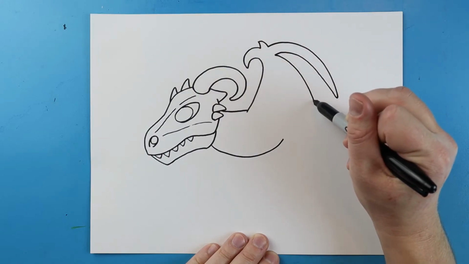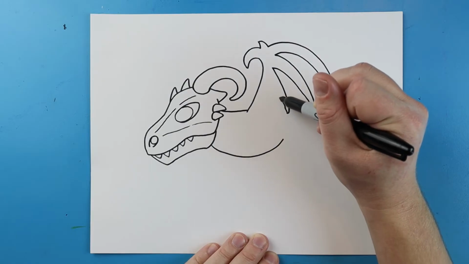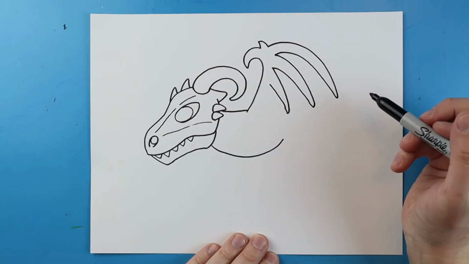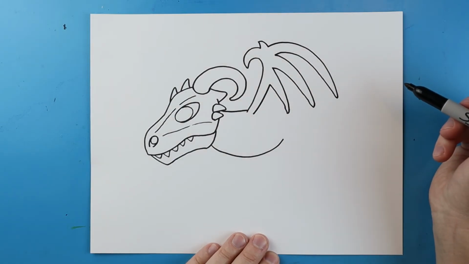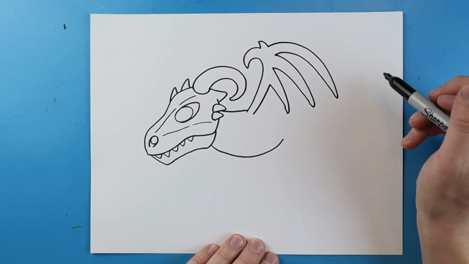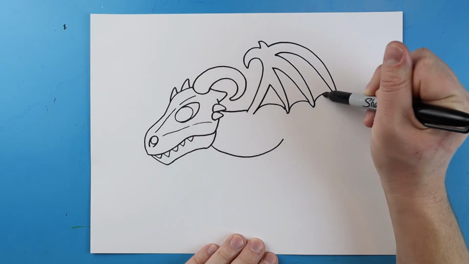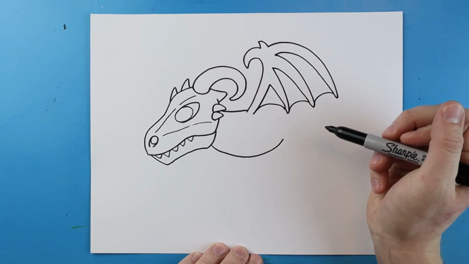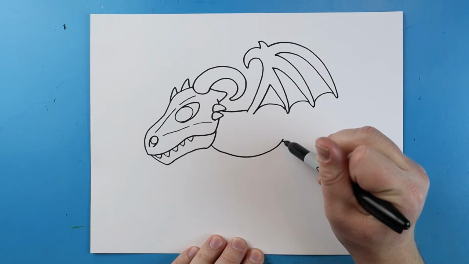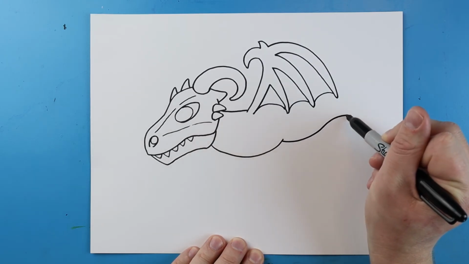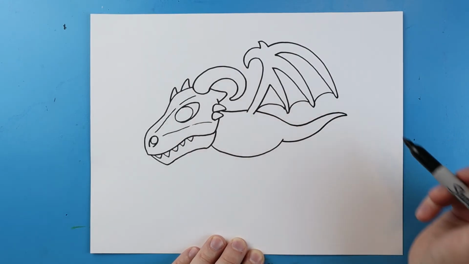Next, I'm going to add another one right here. It's going to go down, come to a point and up, and one more right here. Then just bring the line right down to here. You want to connect each one of these with a sad face shape that goes to each one. Next, starting here, I'm going to draw a line that's going to curve out like this, and then it's going to come back and go right up to here.